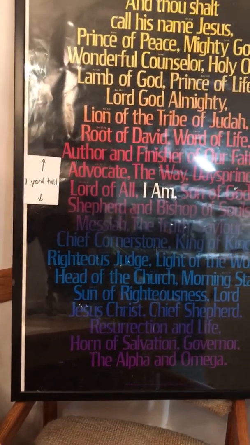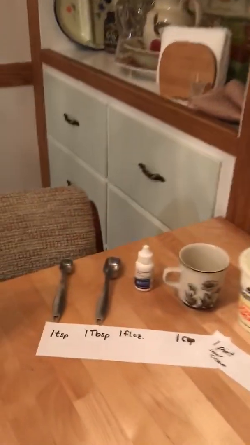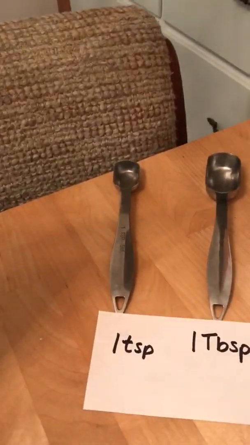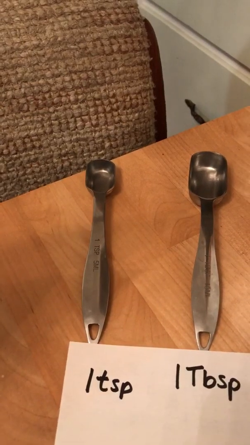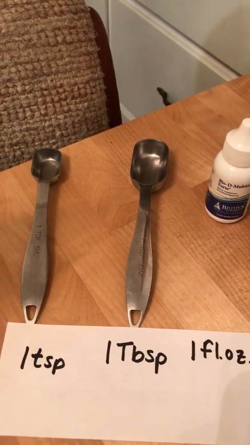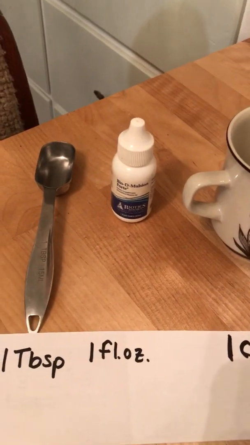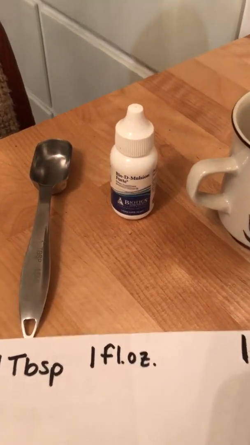Okay, what about volume? Let's go to the kitchen. We can cook with a teaspoon. That's the size that we usually eat out of. A tablespoon is the size of a soup spoon. It takes 3 teaspoons to make a tablespoon. 2 of those tablespoons makes 1 fluid ounce. That's how big that is.